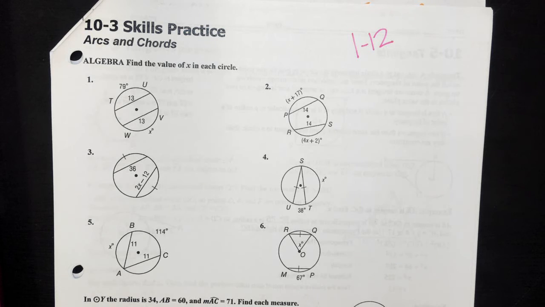You never knew you could learn so much about circles, did you? You're like, I just want to know that a circle is a beach ball, that I can throw it in the pool, that's all it is.